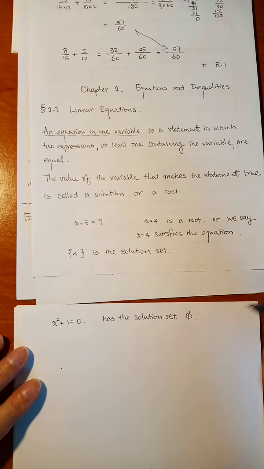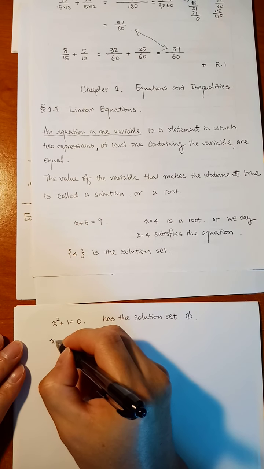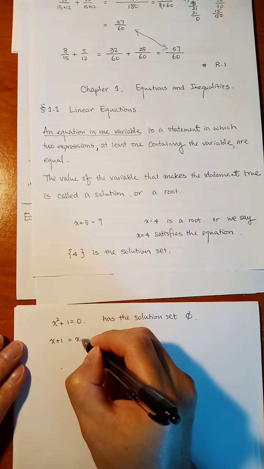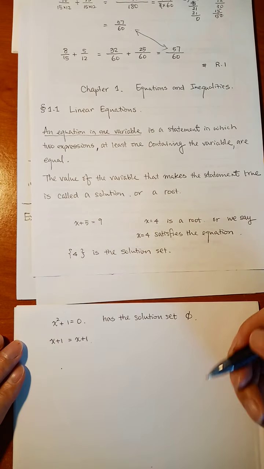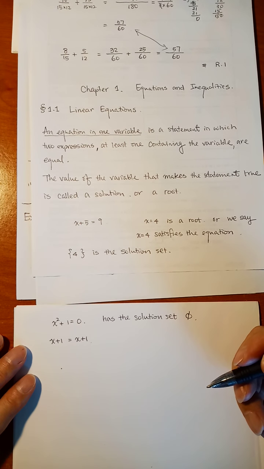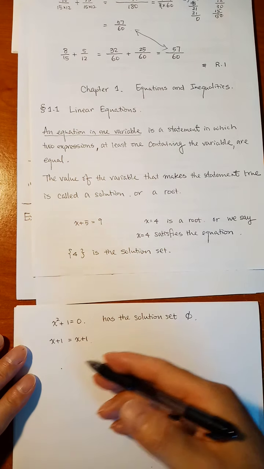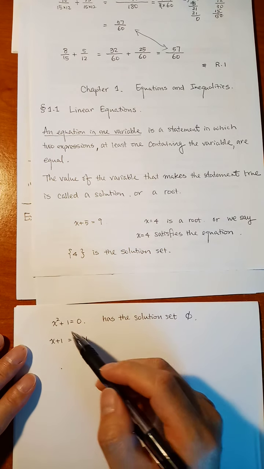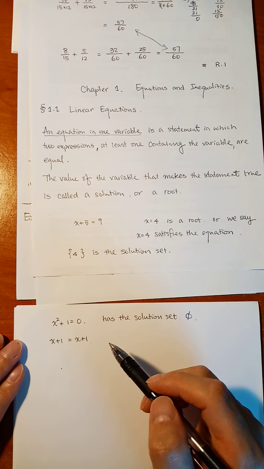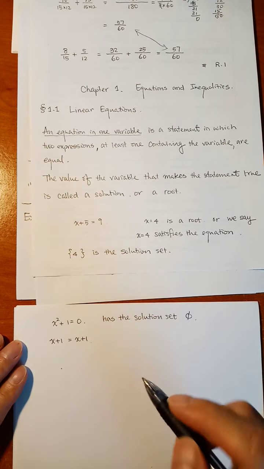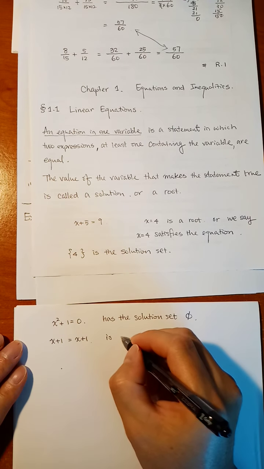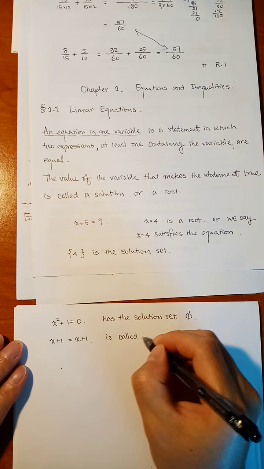Okay? Or you have x plus 1 is equal to x plus 1. Whatever value of x will make this equation correct. So this is called an identity.